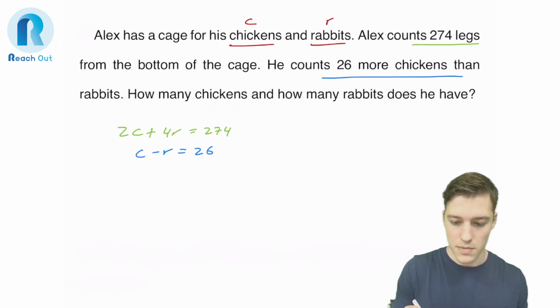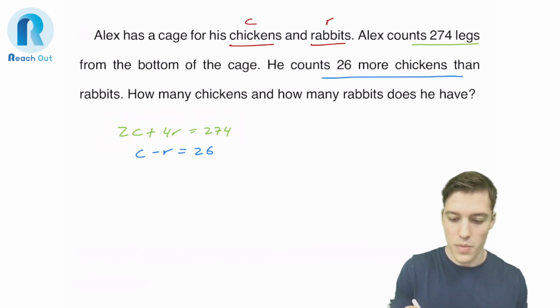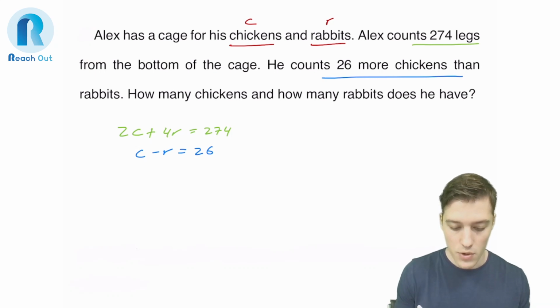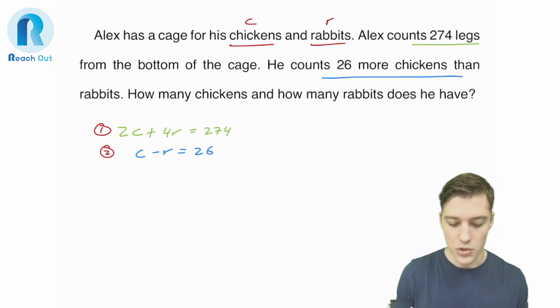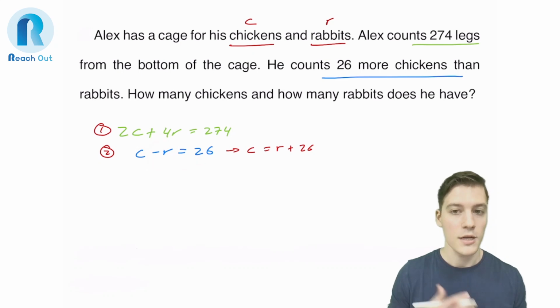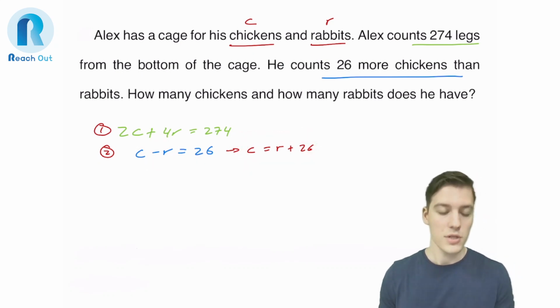To do that, I need to end up having one equation with only one variable. And to do that, I will use the method of substitution. So I can rearrange my equation 2. So this is equation 1 and equation 2. I'll rearrange equation 2 to read that the number of chickens equals rabbits plus 26, right? I just moved this R over to the other side, so I now have this equation 3 just in terms of chickens.